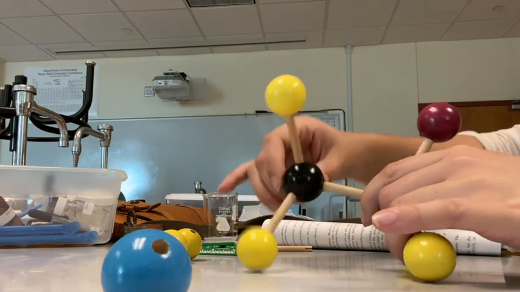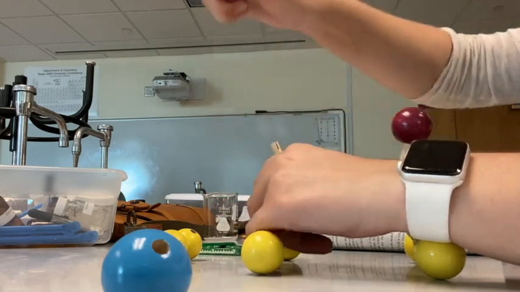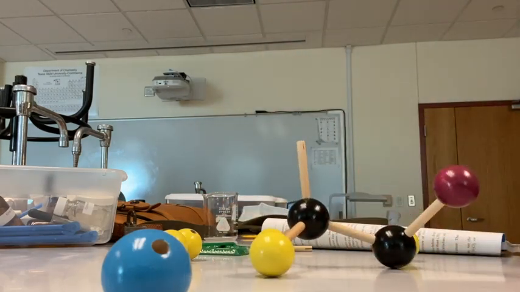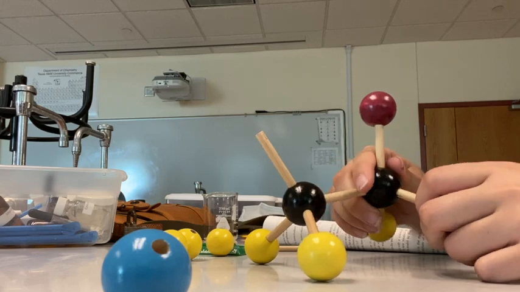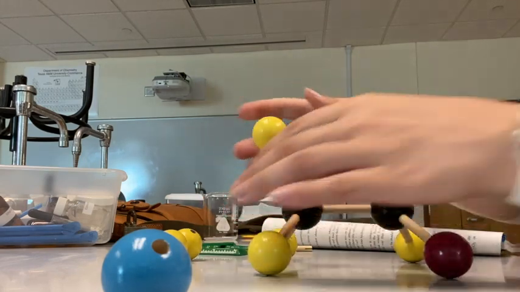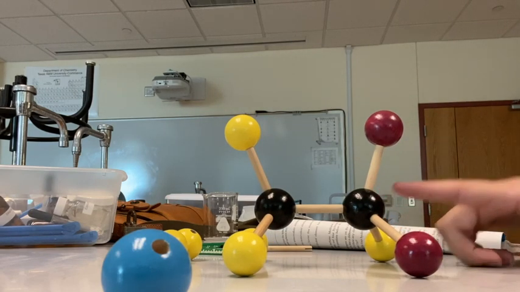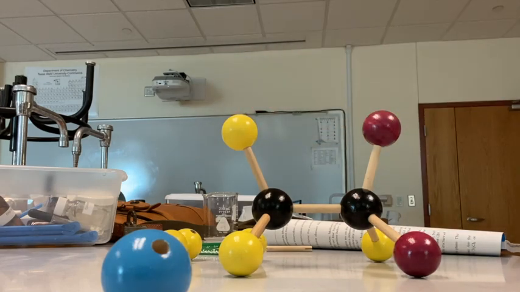Okay, so now we're going to do the other way around. We're going to place this here. Just like that. So now we've got two chlorines on one carbon, and the other carbon just has hydrogens attached.